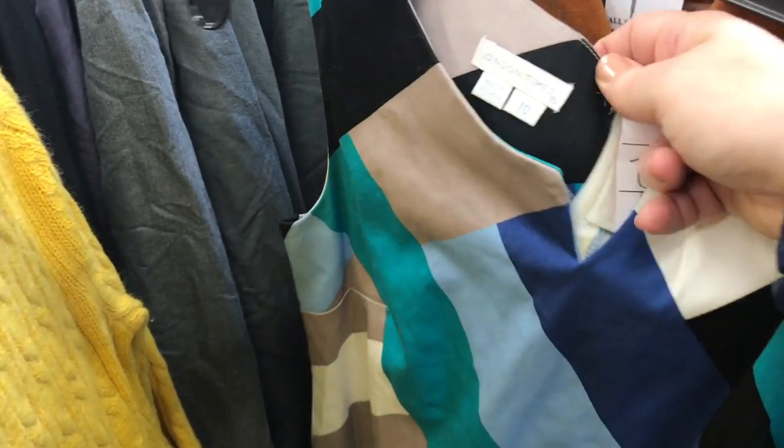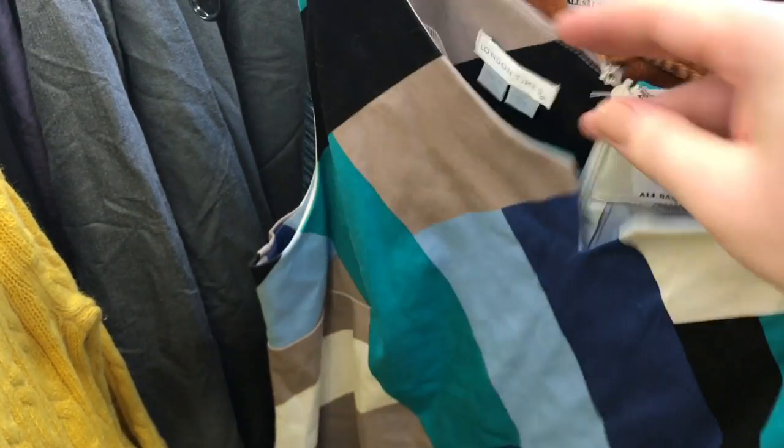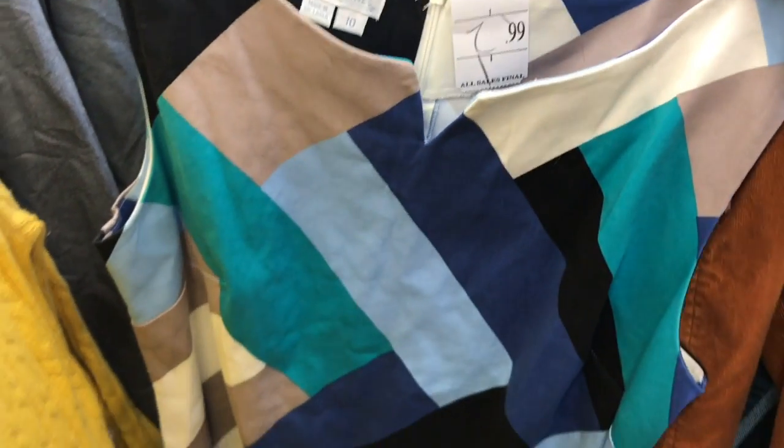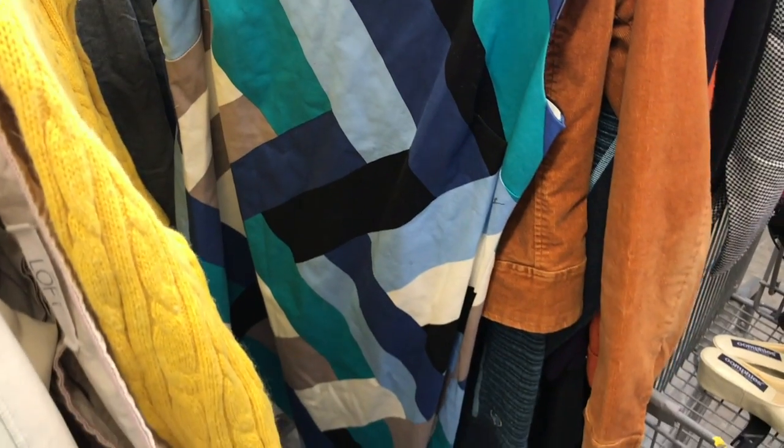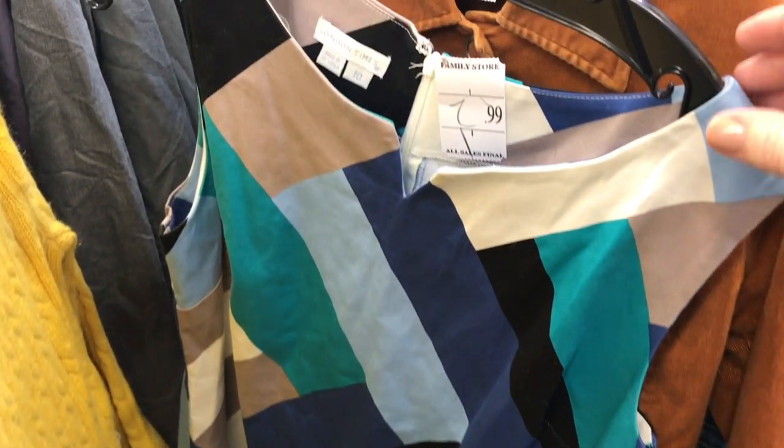And here's a dress from London Times. Dresses have a great resale value online, and so this looked like a really good bet. It had a low price point and a really great colorful design.